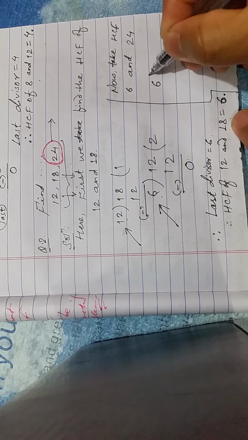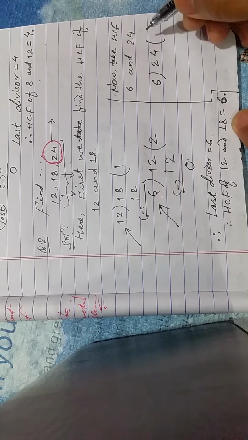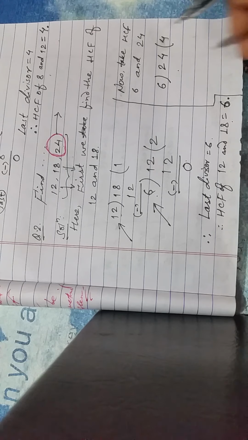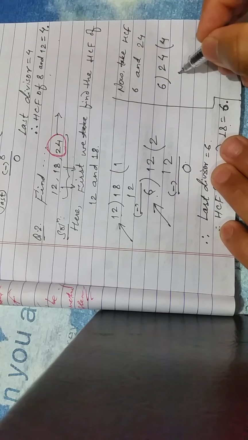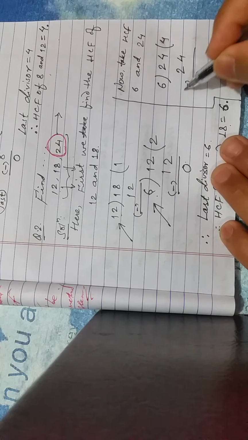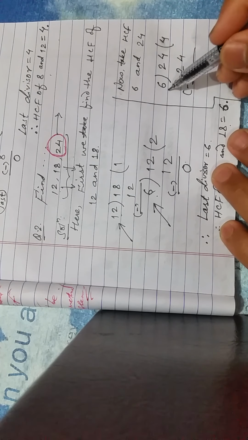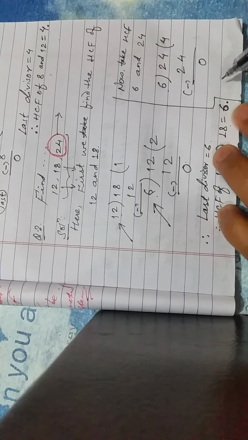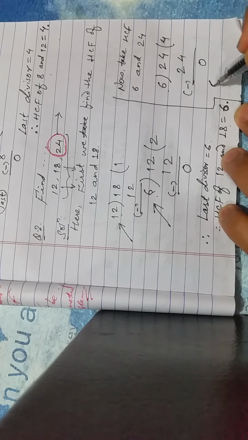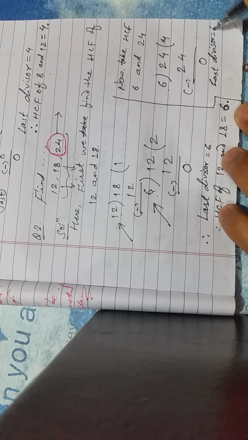Again what we do, 6 divides the smaller number, no? 6 divides 24, the bigger number. 6 4s are 24, and we subtract it. 24 minus 24 is 0, remainder is 0. This is the only divisor, or maybe we can say it is the last divisor. That last divisor here is equal to 6.